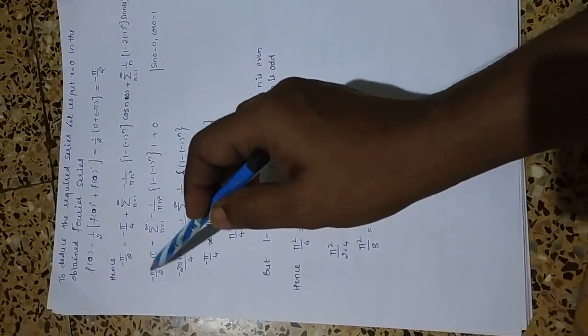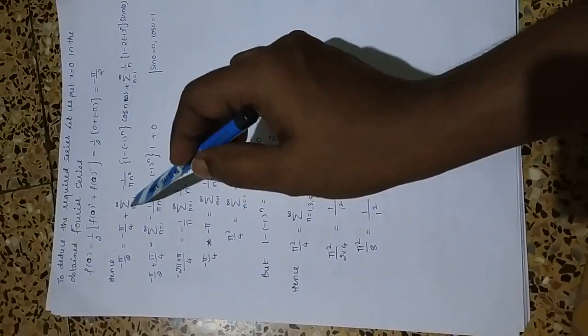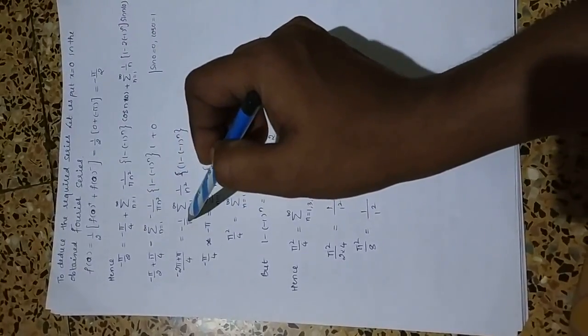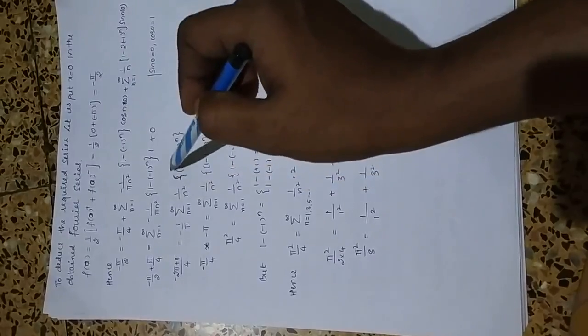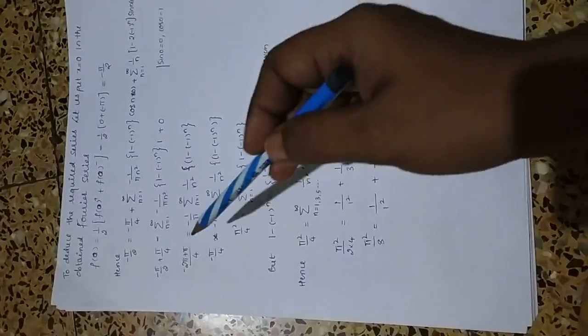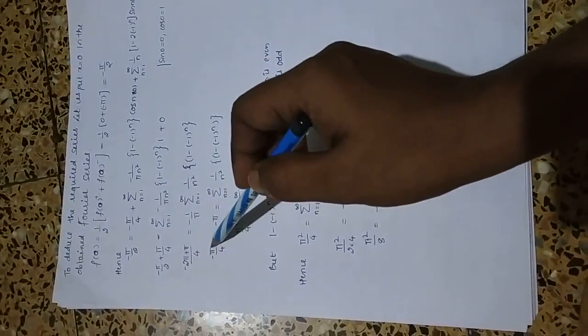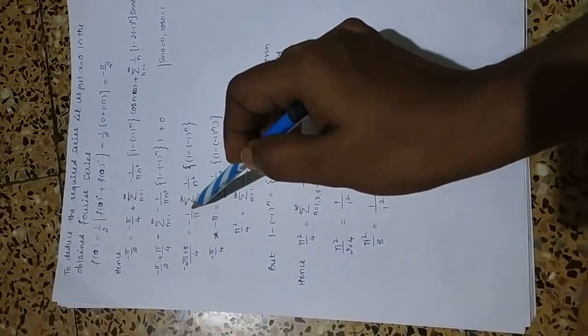Next, taking LCM here, that is minus 2 pi plus pi upon 4, with minus 1 by pi outside the summation: minus 1 by pi into summation n equals 1 to infinity of 1 by n square into bracket [1 minus (minus 1) raised to n]. Or this becomes minus pi by 4 and minus 1 by pi, here in the form of a product.